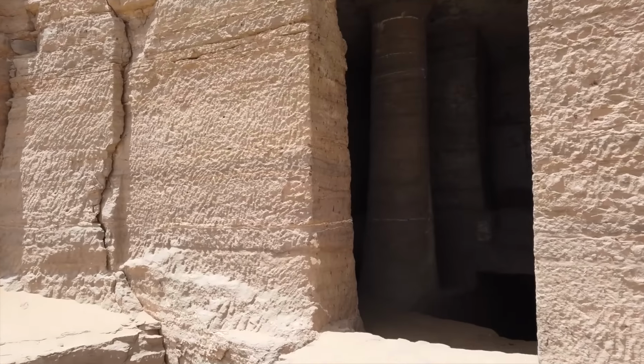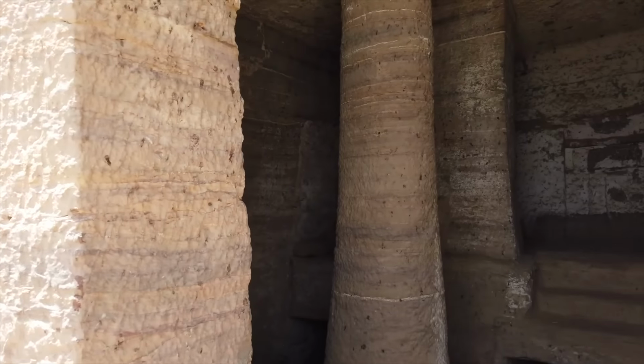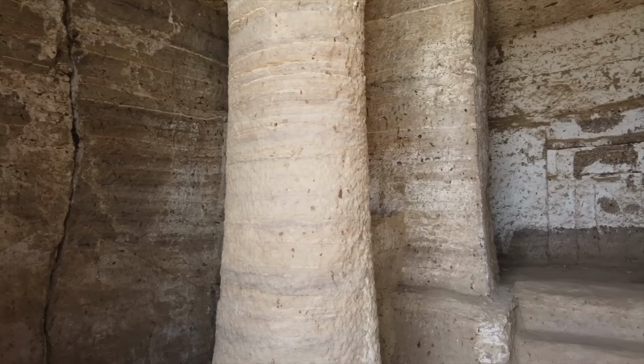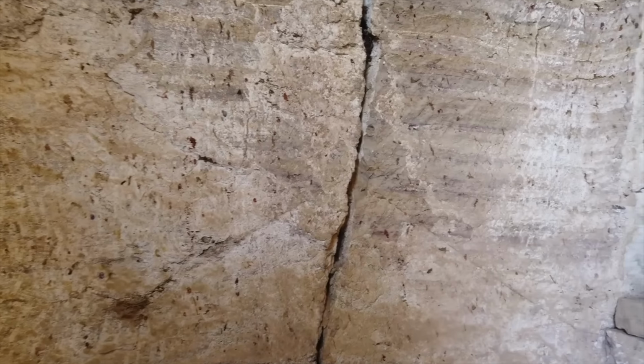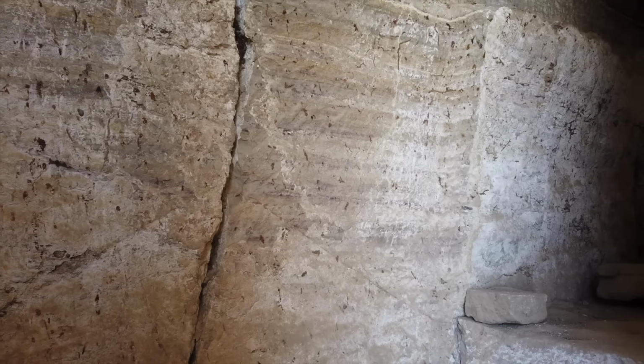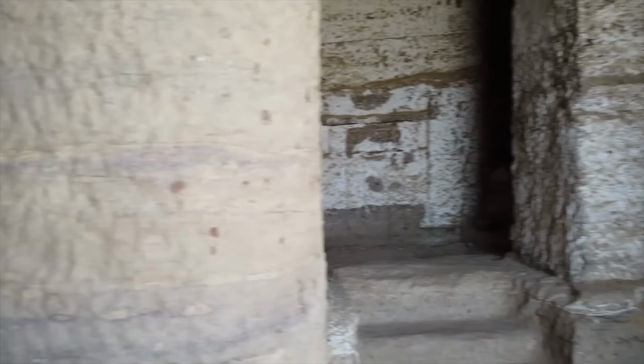But the actual art applied to the walls is not of particular interest to me. I respect the dynastic works, of course, but it's simply the amount of engineering and effort required to remove all this material, which I find the most intriguing thing at the tombs of the nobles.